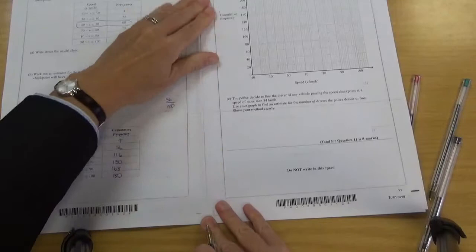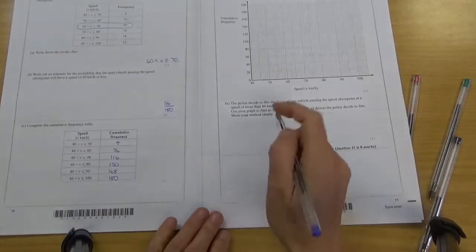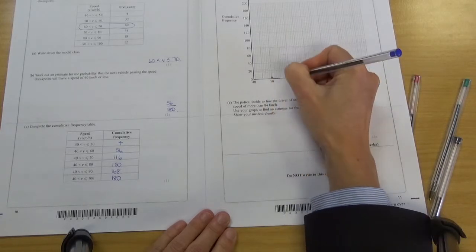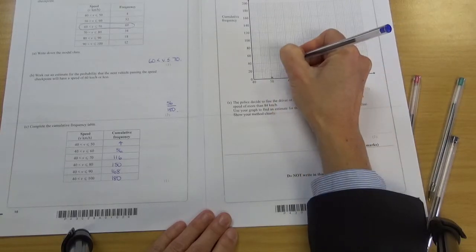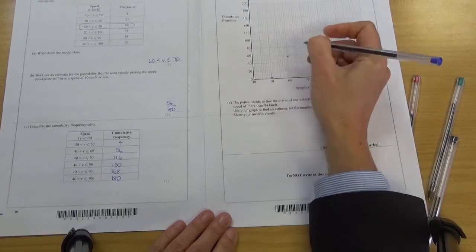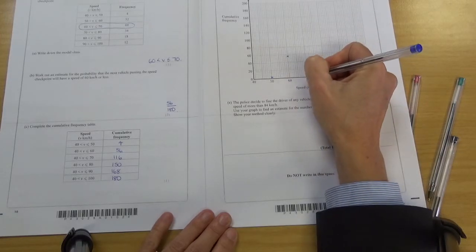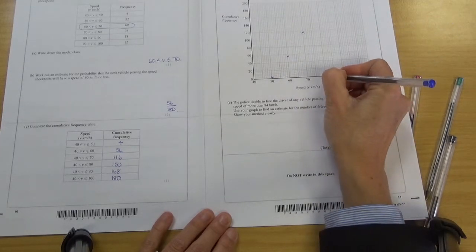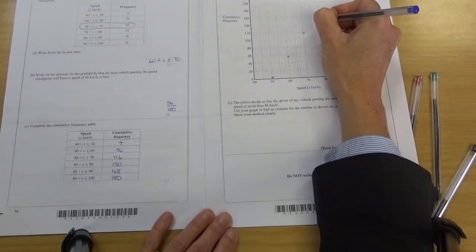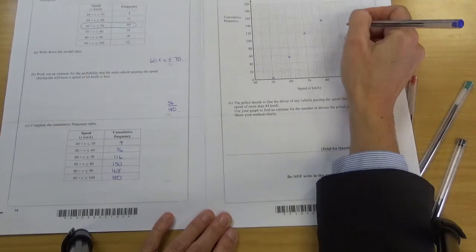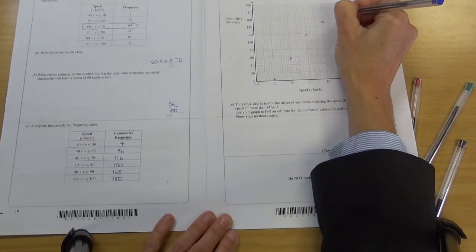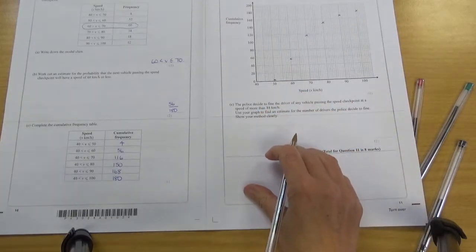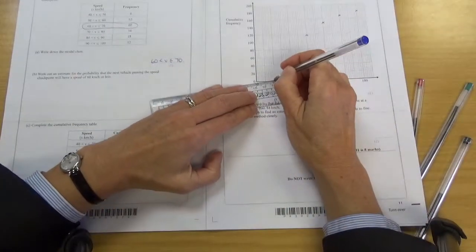Put this onto a cumulative frequency. This is our ski jump. So 50 and 4, 60 and 56, 70 and 116, 80 and 150, 90 and 168, and 100, 180. Join them up with straight lines.